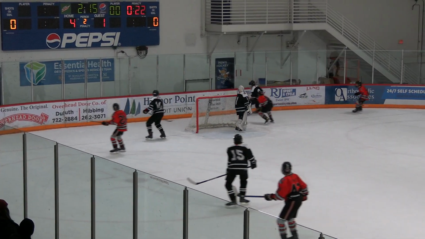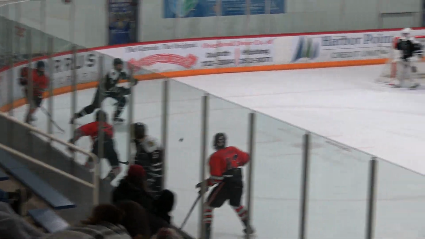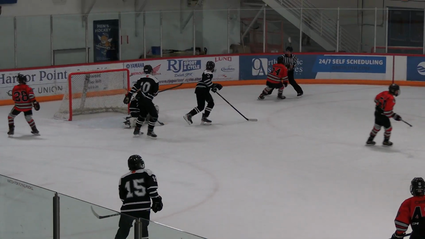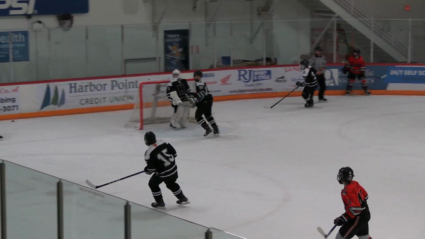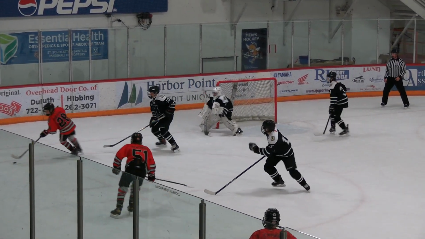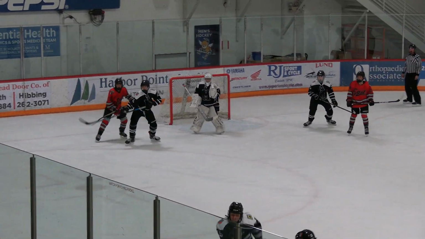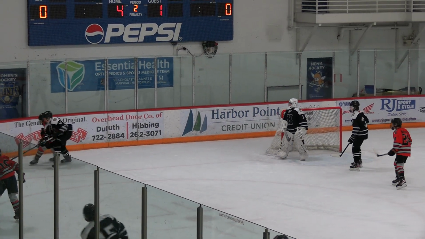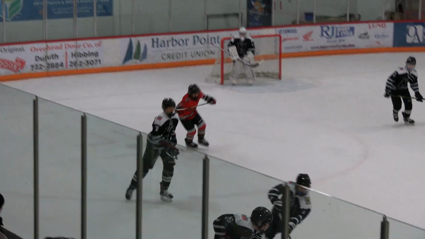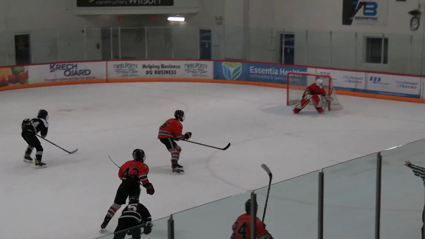Duluth winning the face-off and a hard shot from the point. Hits the side of the net. Van Howard deflects another shot in front. Good positioning by the Storm to kill this one off. Good job, boys. Franson to Mosley. Mosley will dump it in.